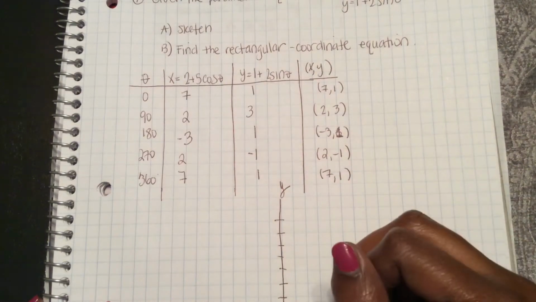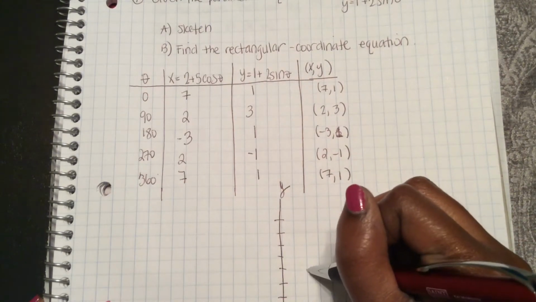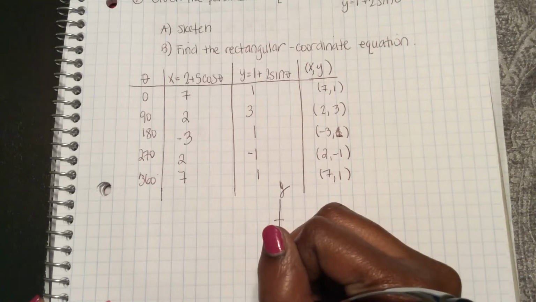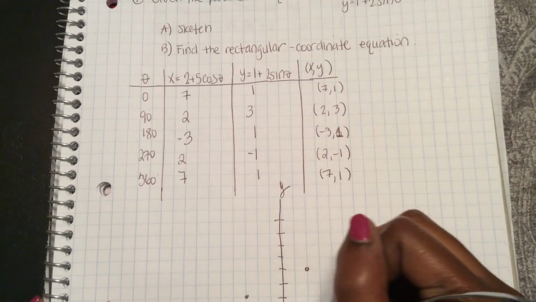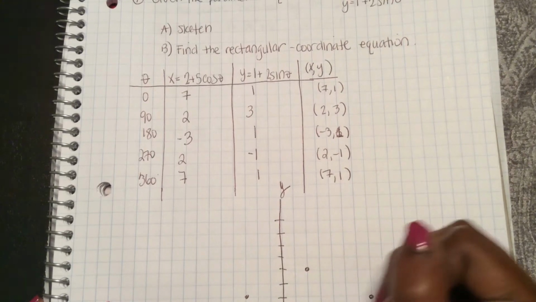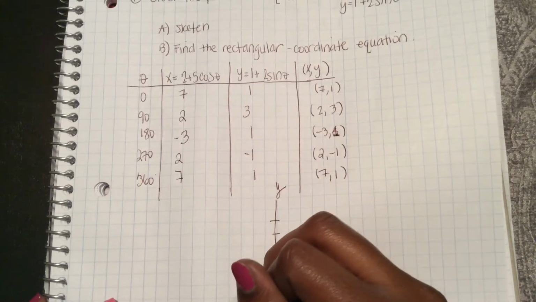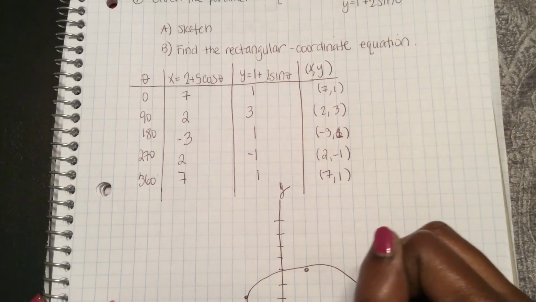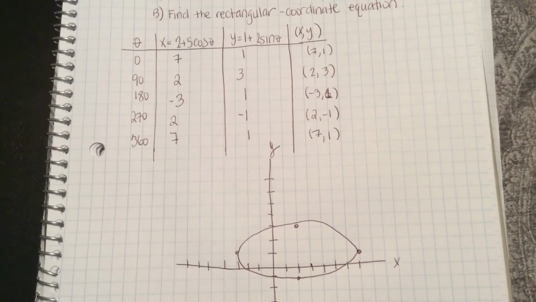So my first point is 7, 1, 2, 3, negative 3, 1. And then I'll come around to 2, negative 1, and then back around. So it goes in this circular motion, and we create an ellipse with that parametric equation. So in the next video, we'll write the rectangular coordinates for this equation.